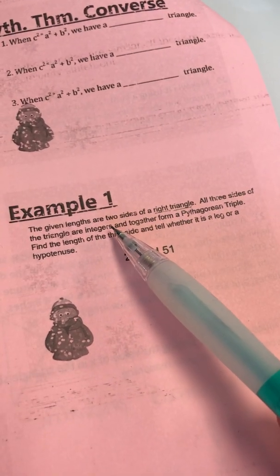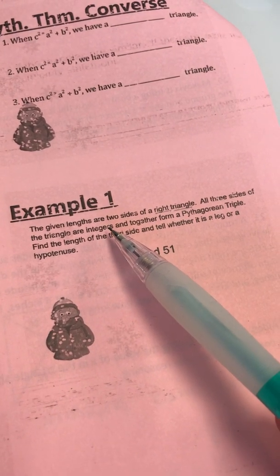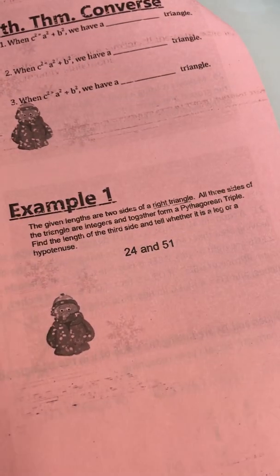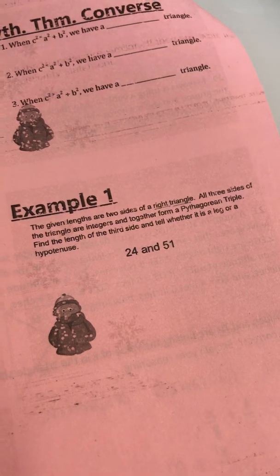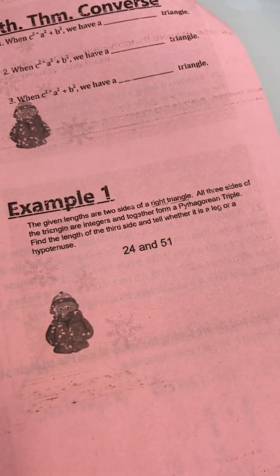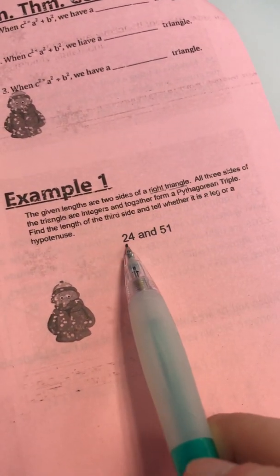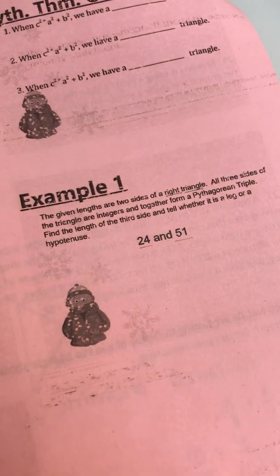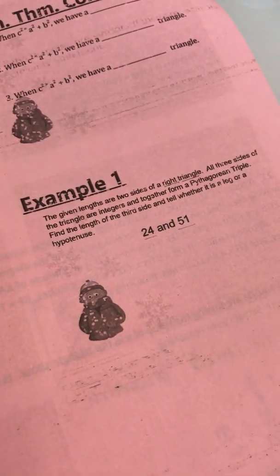That means they are whole numbers with no decimals, and together form a Pythagorean triple. Find the length of the third side and tell whether it is a leg or a hypotenuse. So all we know is we've got two side lengths that are 24 and 51, and the missing third side either has to be a leg or it can be the hypotenuse, but it has to be an integer, so it cannot be a decimal.